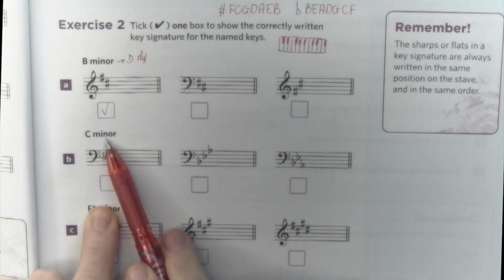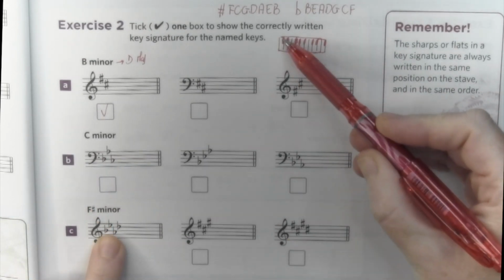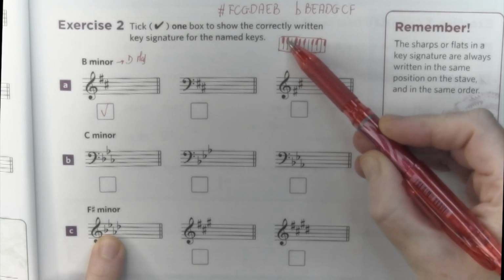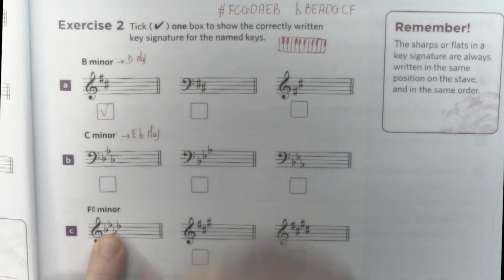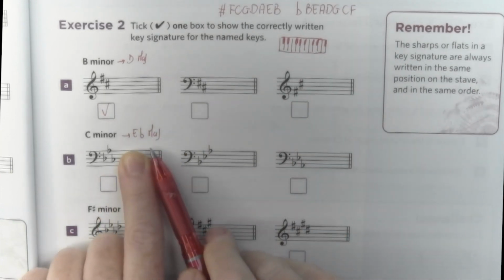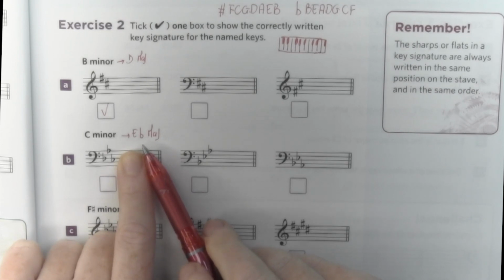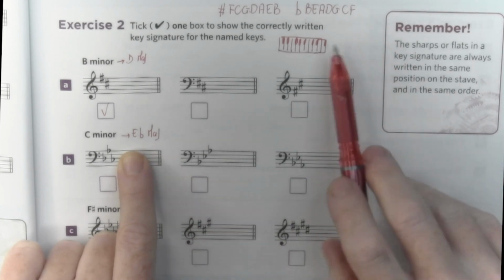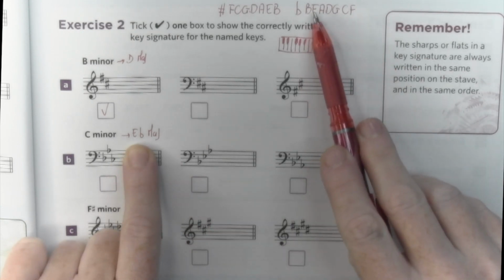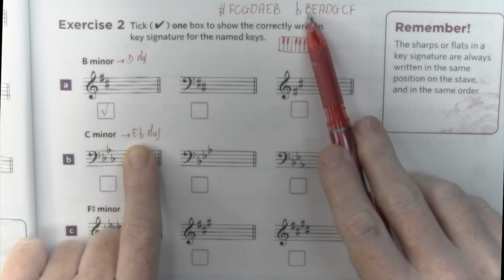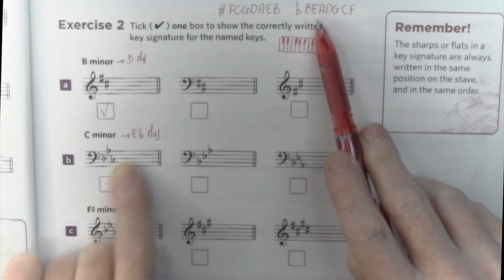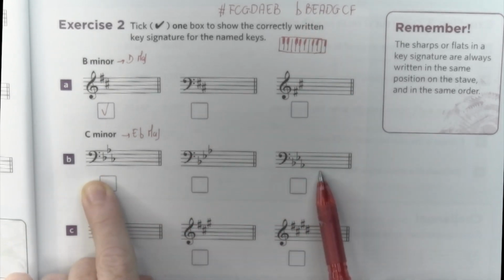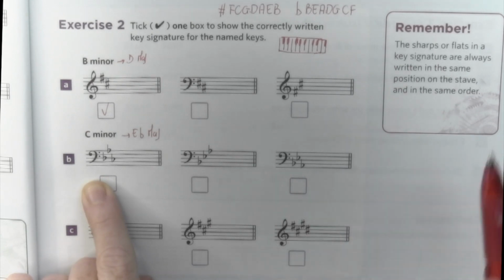C minor plus 3 semitones: 1, 2, and 3. This is E flat. Now, if you watched my videos about key signatures, and the direct link to them is in the description below, you know that E flat is the penultimate flat in our key signature. So we have 1, 2, and 3 flats. Si, Mi, La. We have 3 flats in all of the options here, but let's see which one is correct.